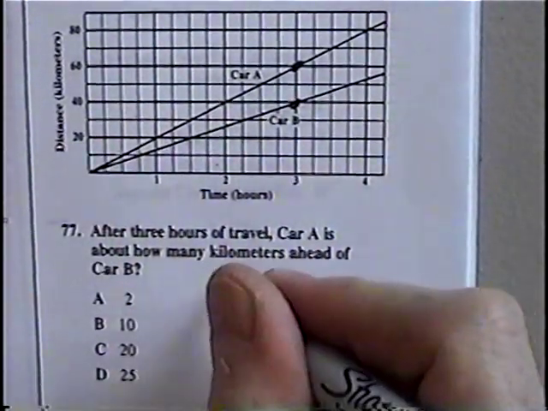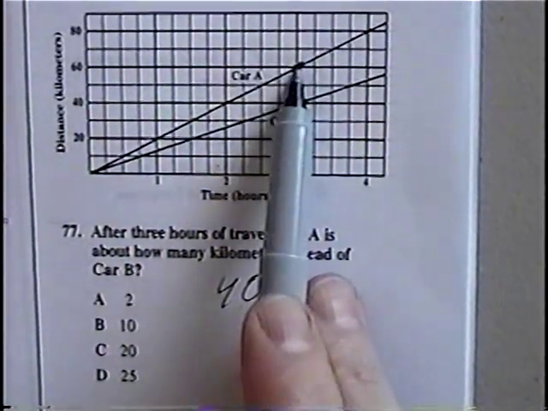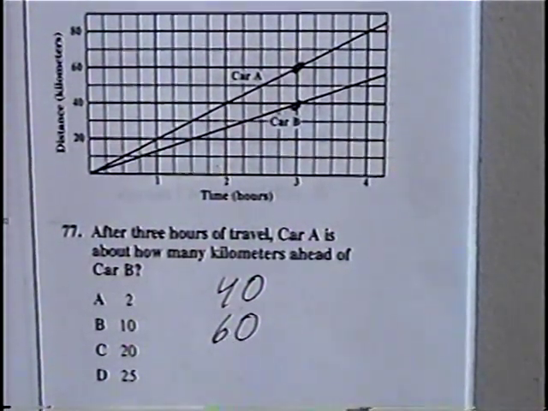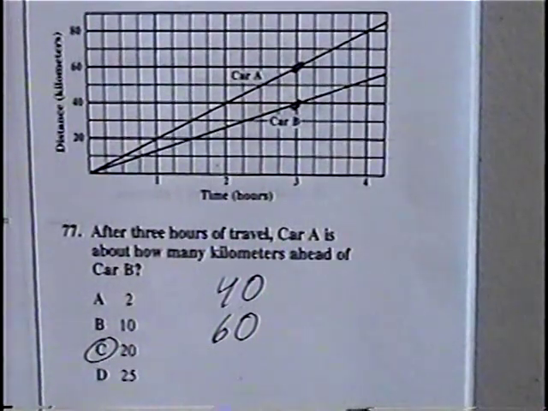Car B is at 40 kilometers. Car A is at 60 kilometers. And the distance between those would be 20. So our correct answer would be C.